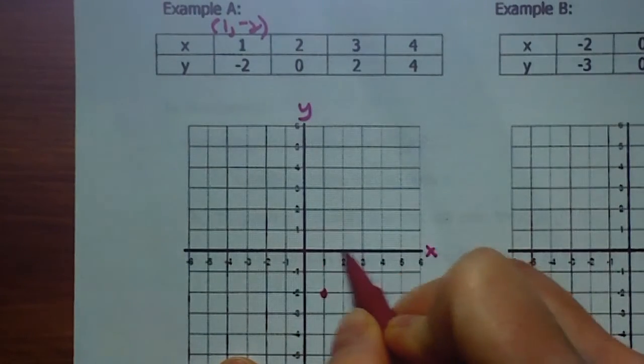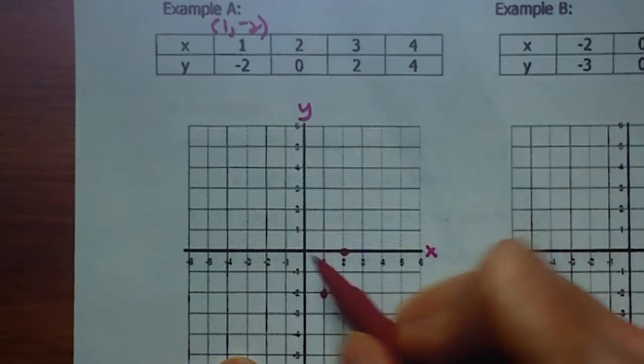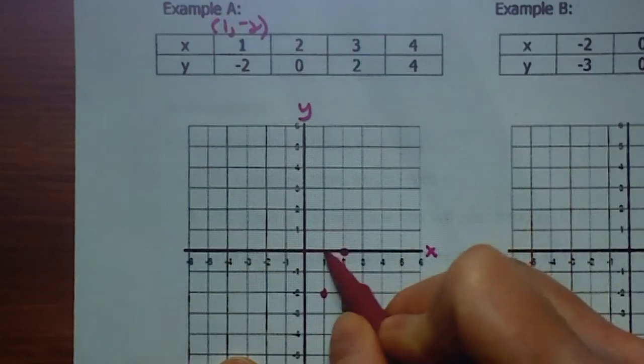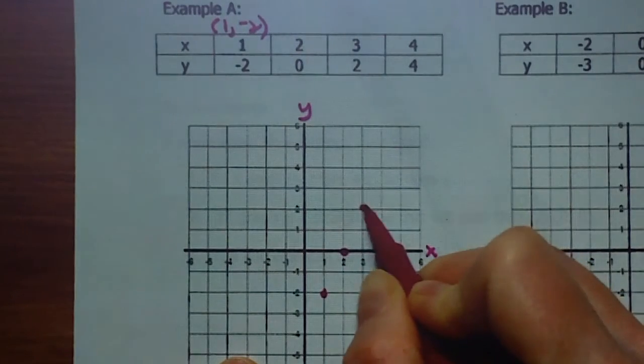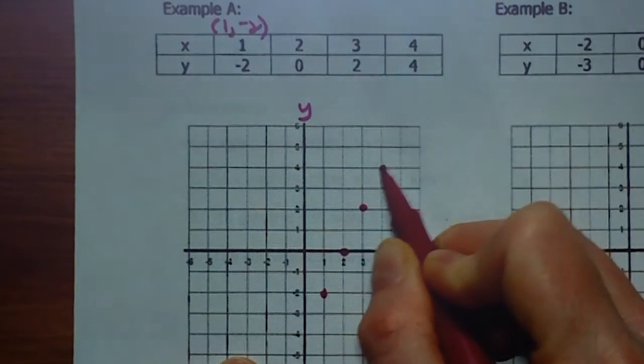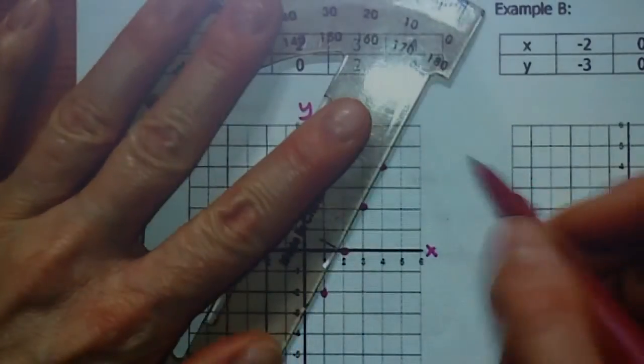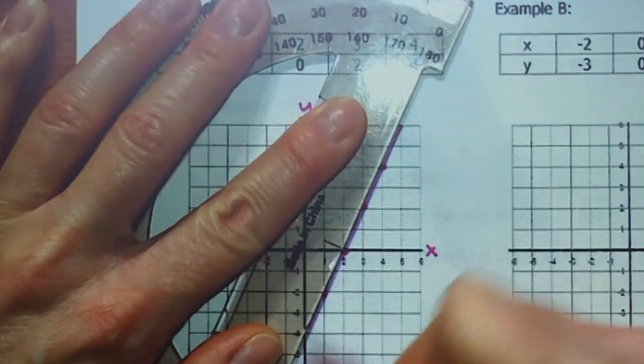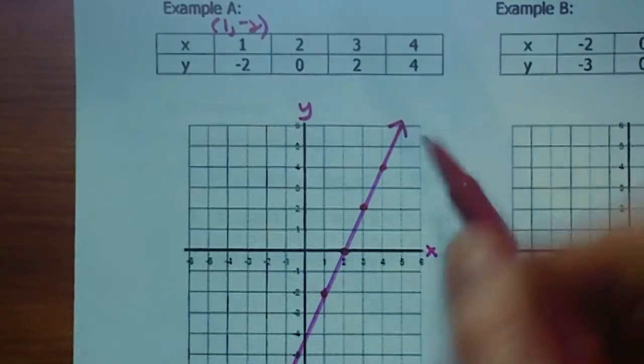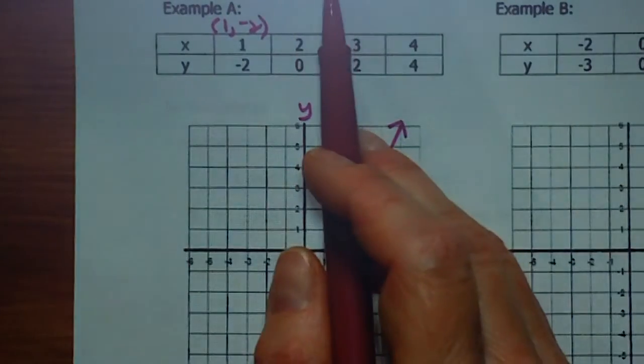2, 0 means right 2, down 0. 3, 1, 2, 3 to the right, up 2. And 4, 4. So there is our nice straight line. Now, this is a straight line. That's one of the criteria.